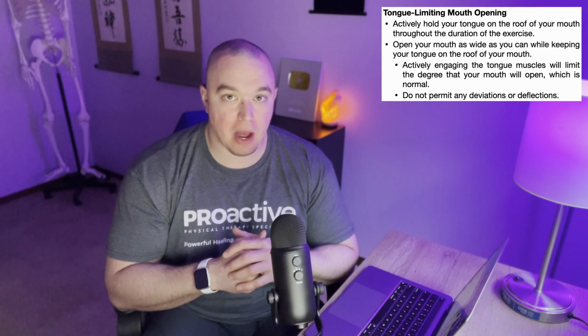However, if I repeat the same thing, but I keep my tongue placed on the roof of my mouth, now here's what happens. It dramatically limits mouth opening. Now, the logic behind this exercise is twofold. Number one, we are intentionally limiting the degree of mouth opening. And when we limit the range of motion, it's much easier to control it. It's easier to control against those deflections and deviations when we have a smaller range of motion.